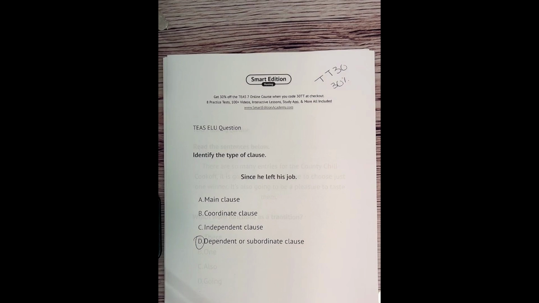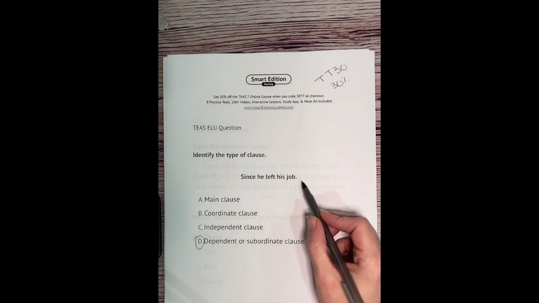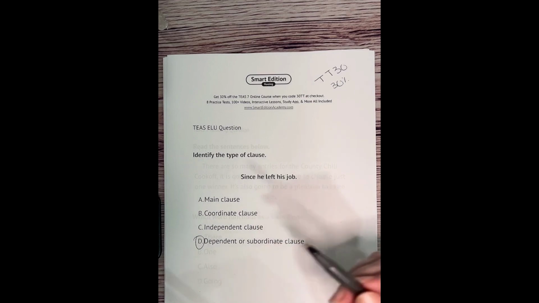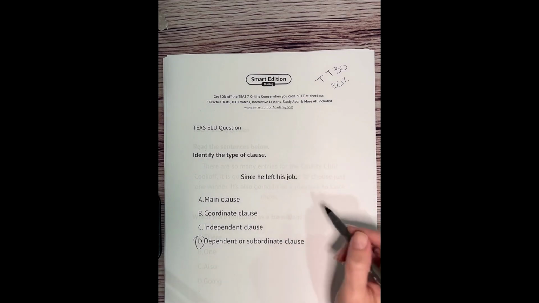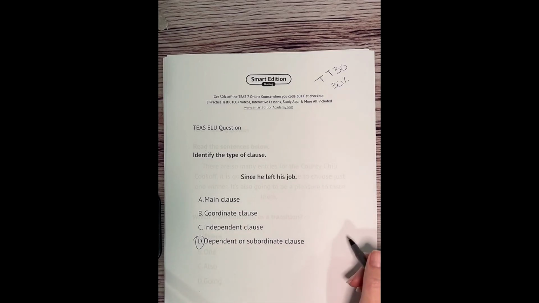I hope that makes sense. So basically, because it is not a complete thought, it is not a complete sentence, it needs something else for it to become a complete sentence, okay? And that's what makes it a dependent clause, okay?